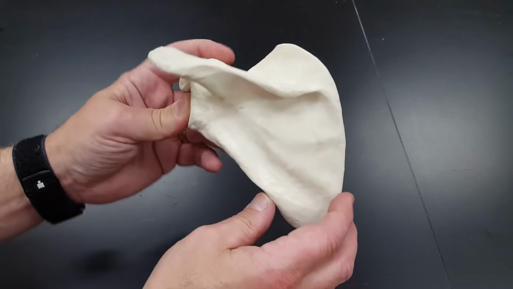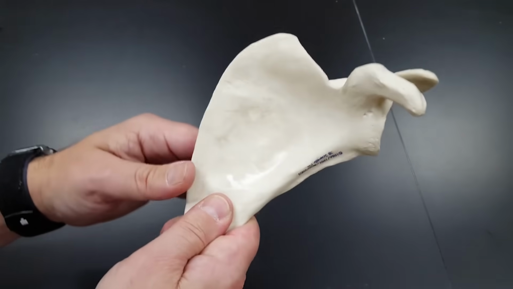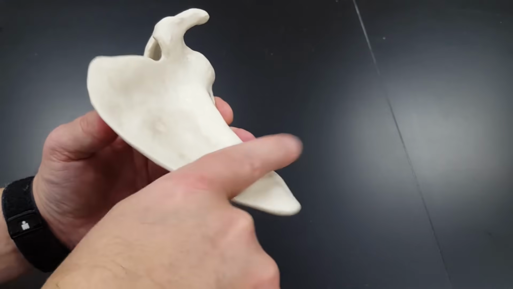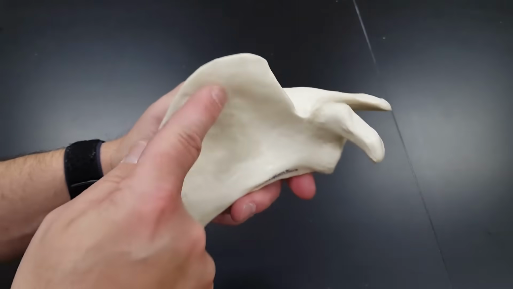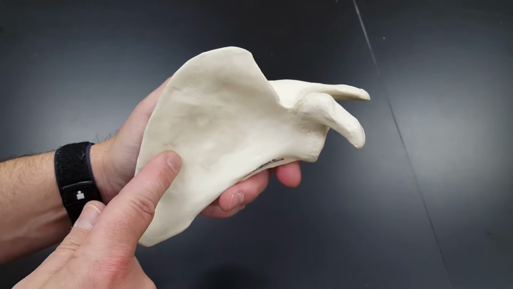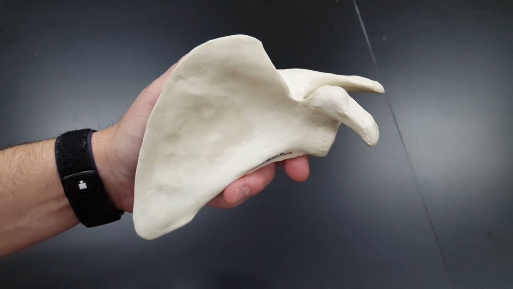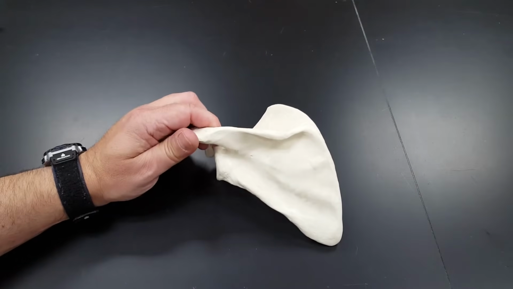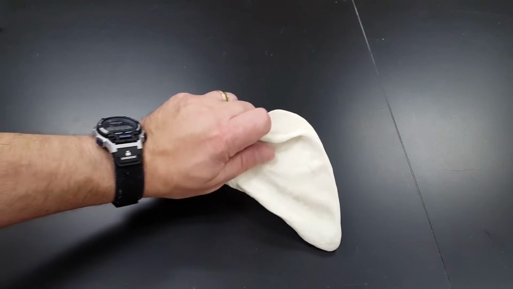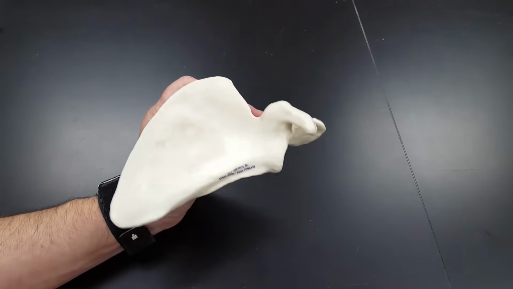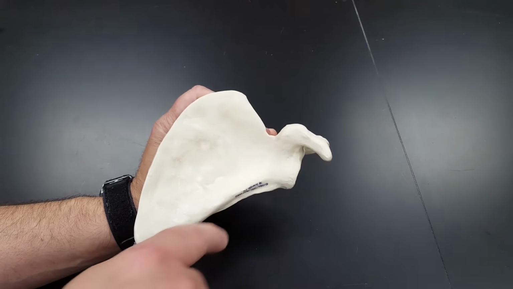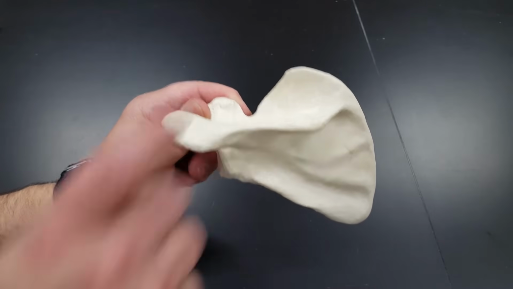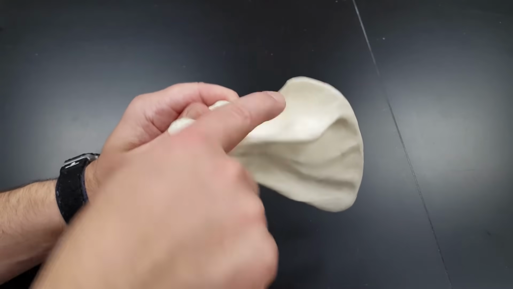And if I turn the scapula over, notice this large shallow depression right here called the subscapular fossa. The subscapular fossa, under the scapula. So it would be sitting like this in a person's shoulder. And to see that subscapular fossa, I'd have to rip it off and turn it upside down. Subscapular fossa, infraspinous fossa, and supraspinous fossa.